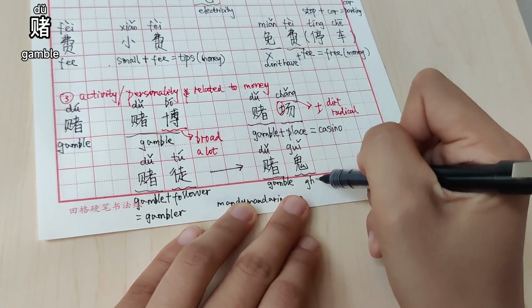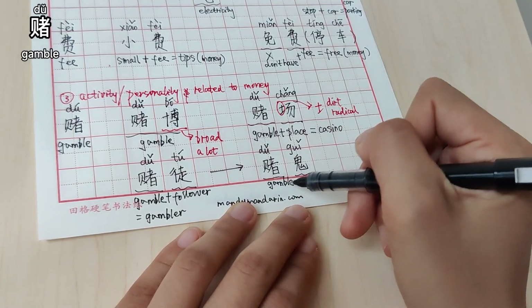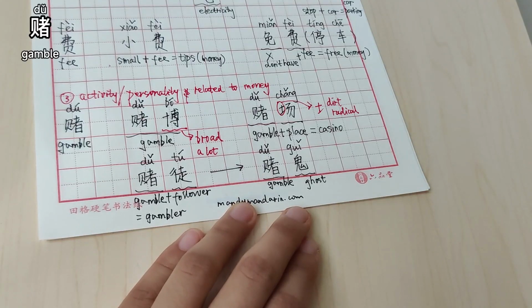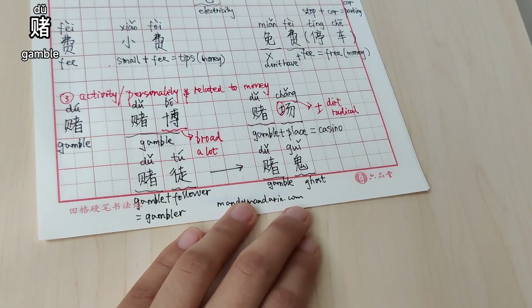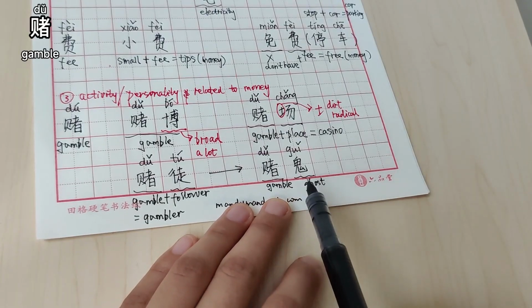Gui is a ghost. So 赌鬼 is a gamble ghost, a gambler. Because we believe that if someone's so into gambling, that person will lose his or her mind and become a ghost.